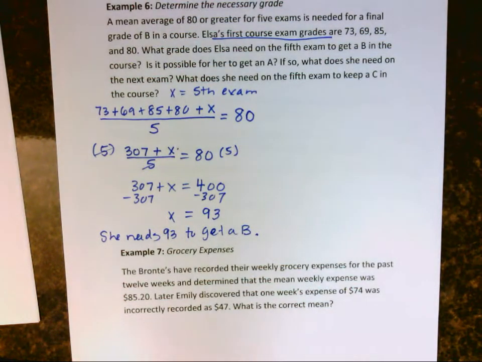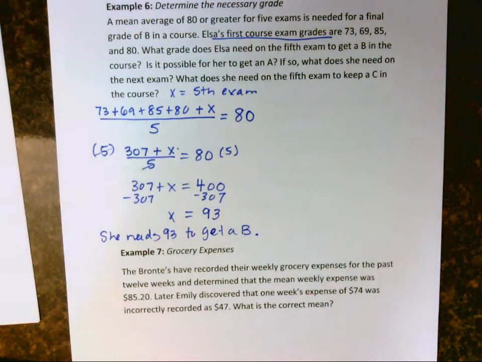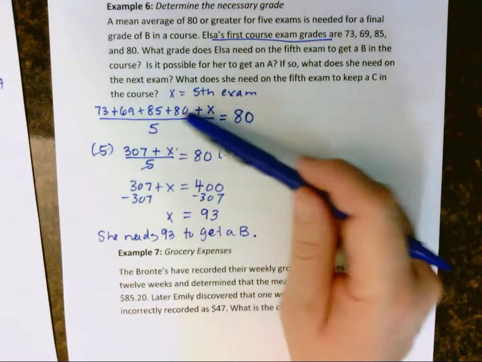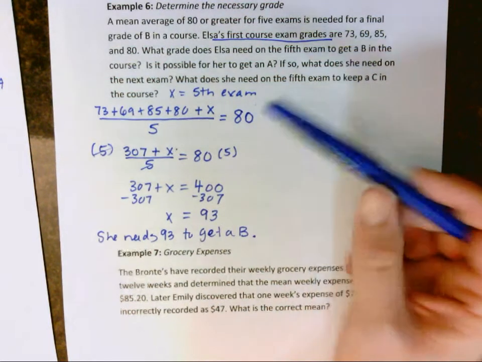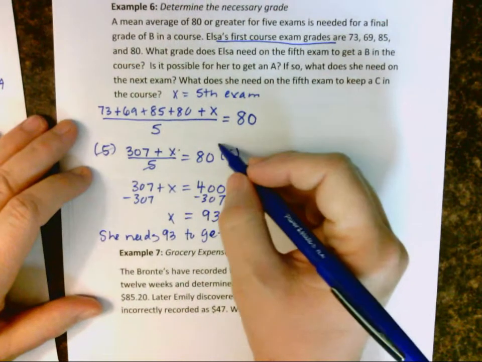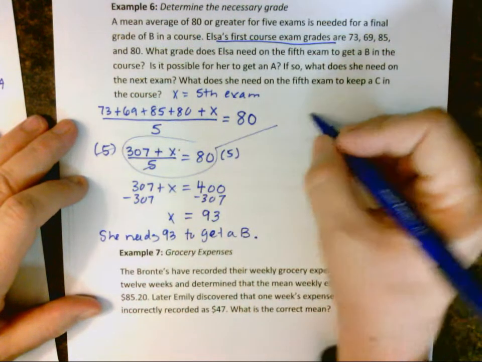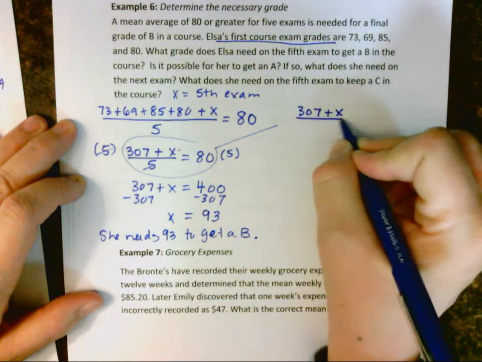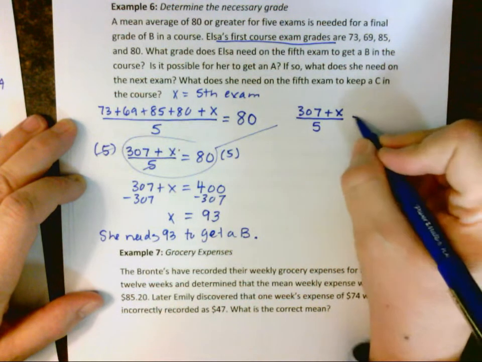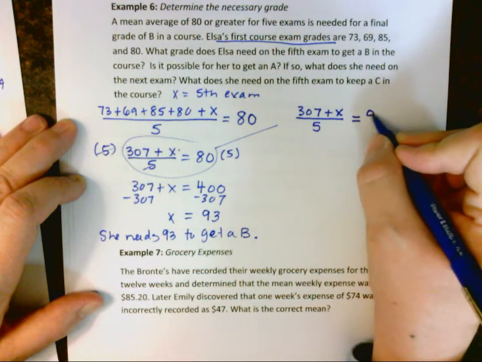Okay? Now there is a second part to this question, and it says, is it possible for her to get an A? And that means that the average, when we work it out, is going to have to equal 90. So we actually could just start at this step right here and say that she already has 307 points, and then on the last test she has to get some grade to make the average 90.